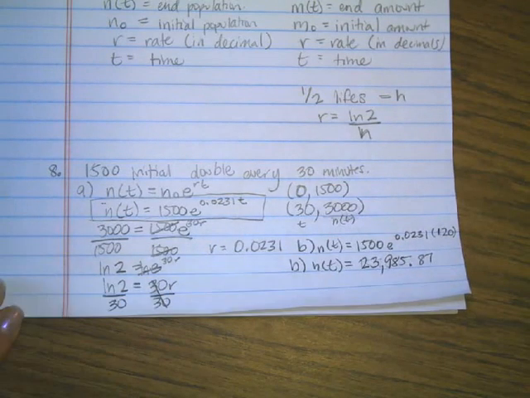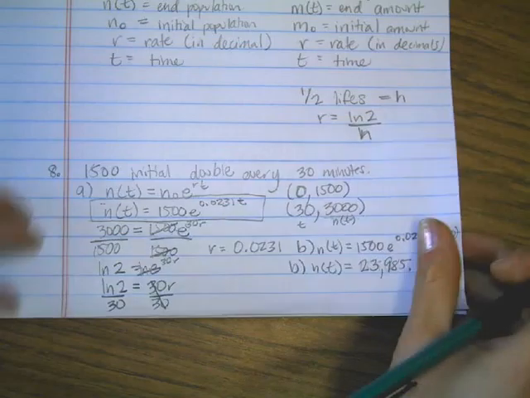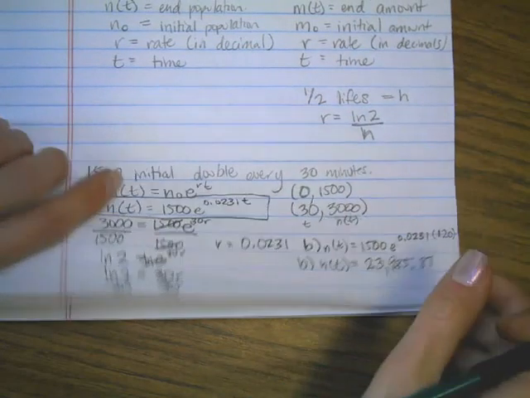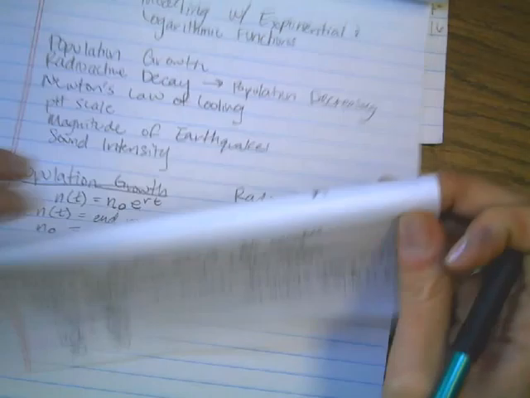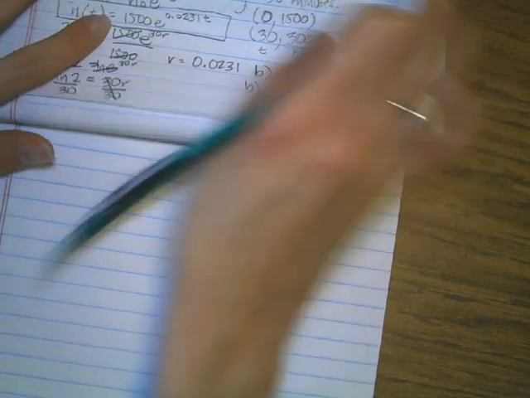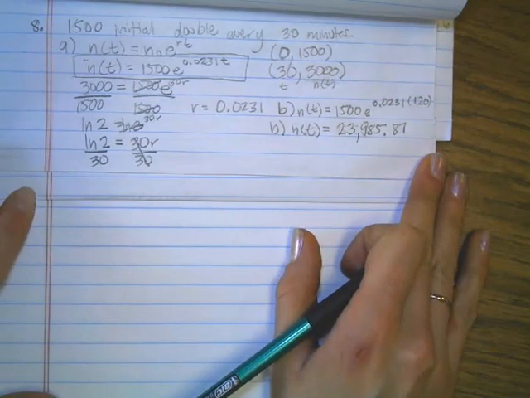I'd like to solve for C. Part C now. Part C says this.